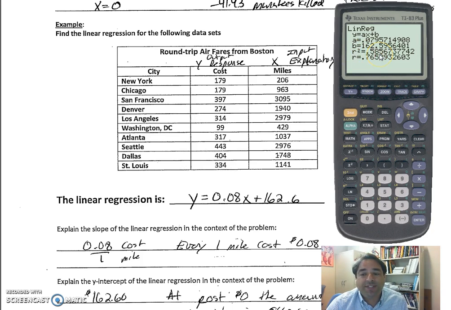R squared, percent of data explained by the line. There's your slope. There's your y-intercept. A goes in for A. B goes in for B. Round appropriately. I'm going to do 0.08 and then 162.60, which I write down here. To make sure I did it correctly, go to y equals 0.08x plus 162.60. Enter.